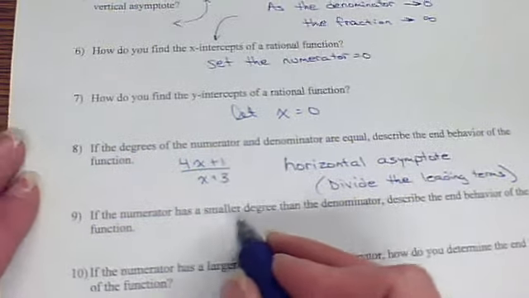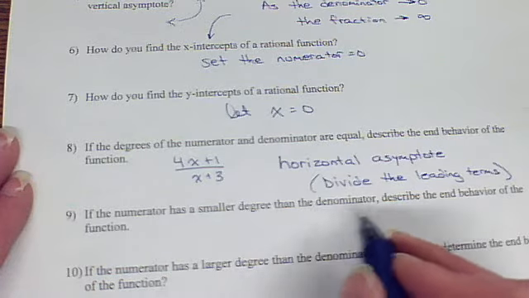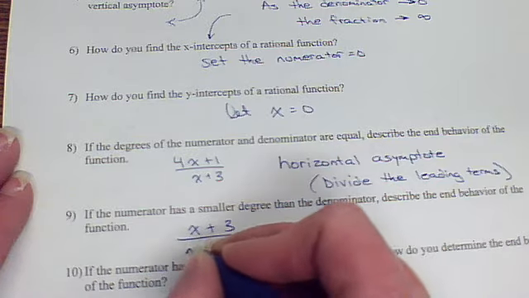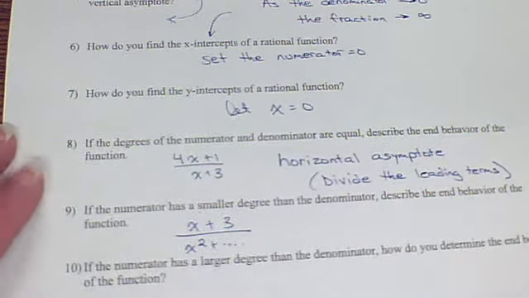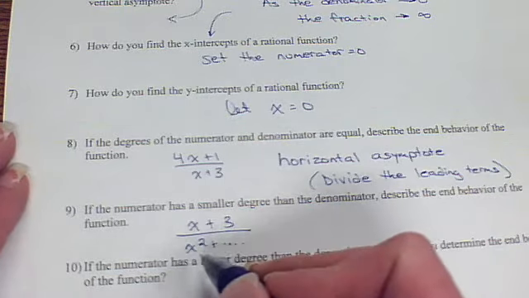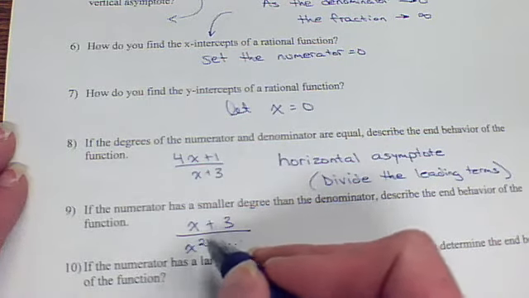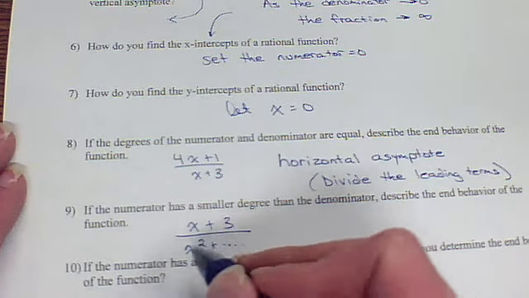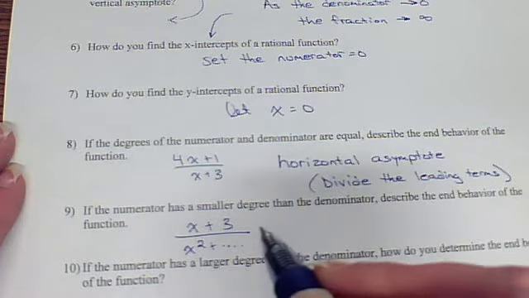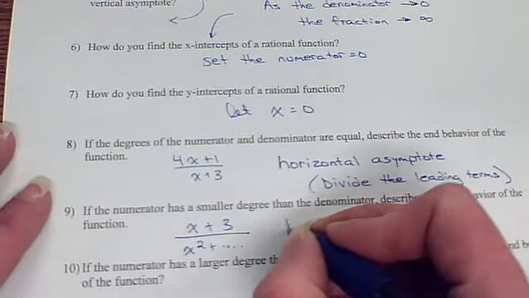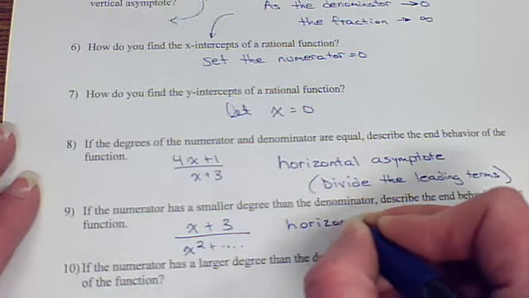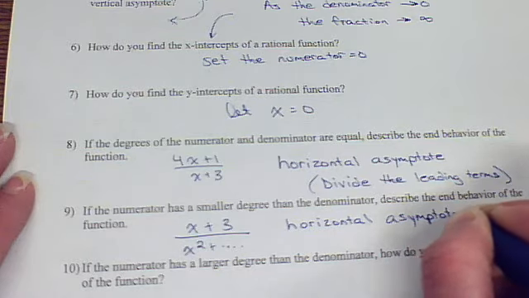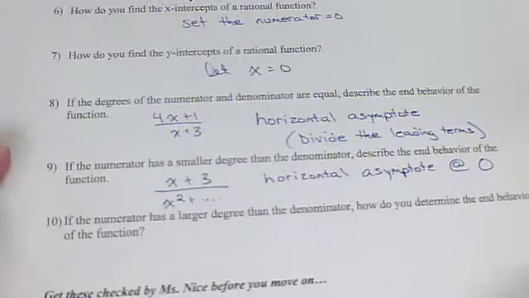Now, the numerator has a smaller degree than the denominator. So let's say this one's just got an x, but this one has an x squared plus blah, blah, blah. Remember, the numerator is smaller than the denominator. And that means we're going to end up with dividing by a variable at the end. And as x gets bigger, that means that denominator is getting bigger and bigger and bigger. So in that case, you will always have a horizontal asymptote at 0. It'll always be that way.